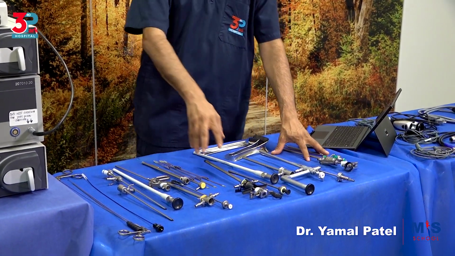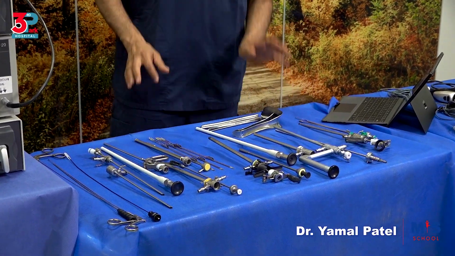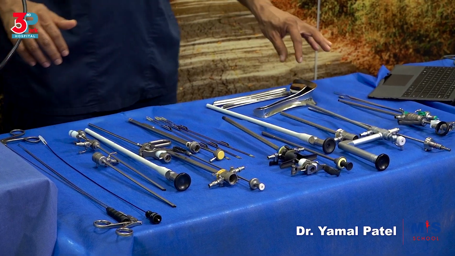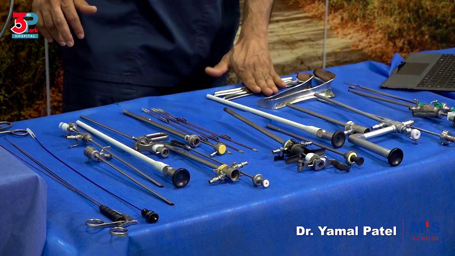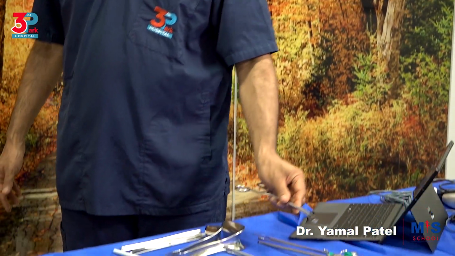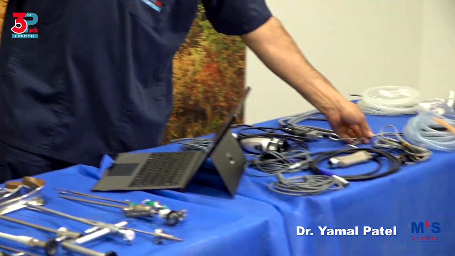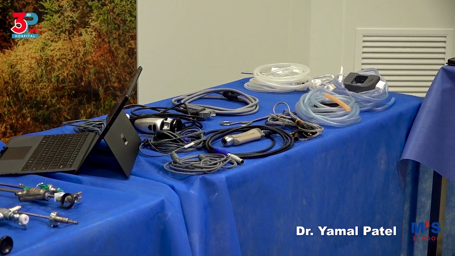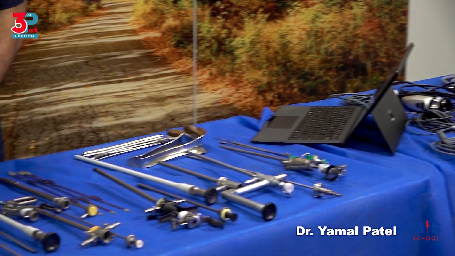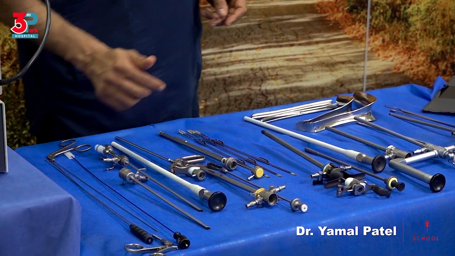We have a resectoscope. These are instruments. And we have operating instruments, along with the regular D and C set, where you'll have a speculum and maybe dilators and a vulsellum sometimes to hold the cervix. So this is how you would set up a hysteroscopy trolley. And these are the operating instruments. We'll go into them one by one as we move on.